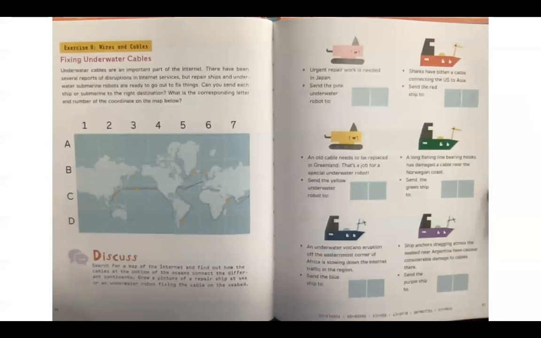Search for the map of the internet and find out how the cables at the bottom of the oceans connect to the different continents. Draw a picture of a repair ship at sea or an underwater robot fixing the cable on the seabed. Urgent repair work is needed in Japan. Send the pink underwater robot to. Sharks have bitten a cable connecting the US to Asia. Send the red ship to.